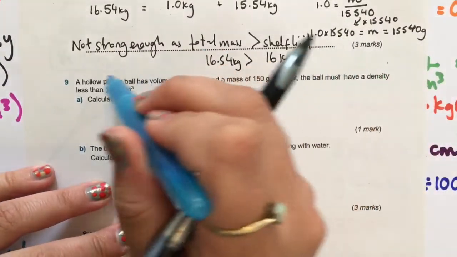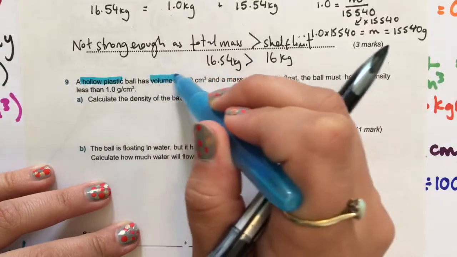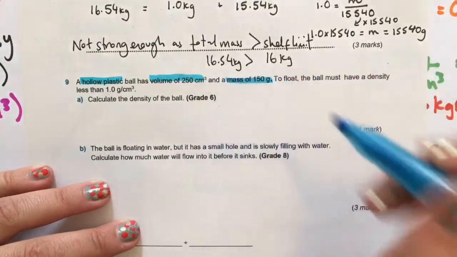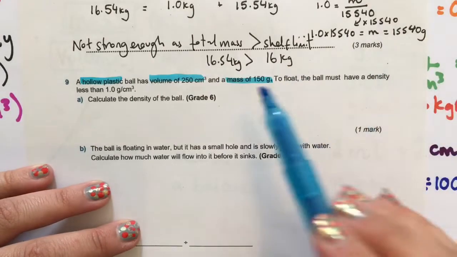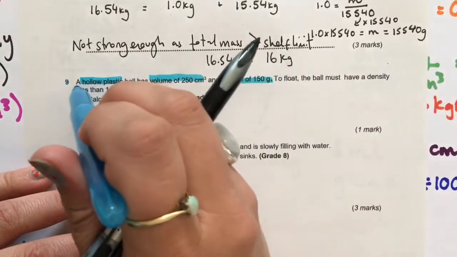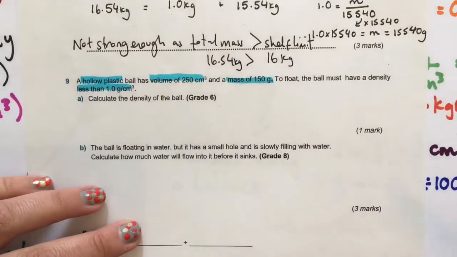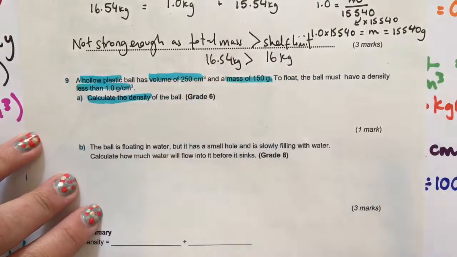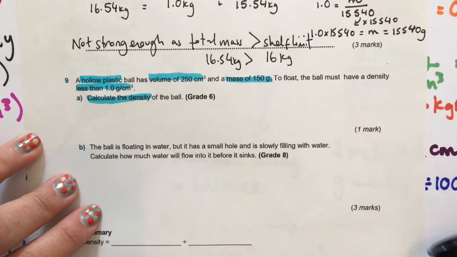A hollow plastic ball has a volume of 250 centimetres cubed and a mass of 150 grams. To float, the ball must have a density less than 1.0 grams per centimetre cubed. Calculate the density of the ball. The floating bit doesn't really seem relevant right now. It will do in a minute, but not yet.